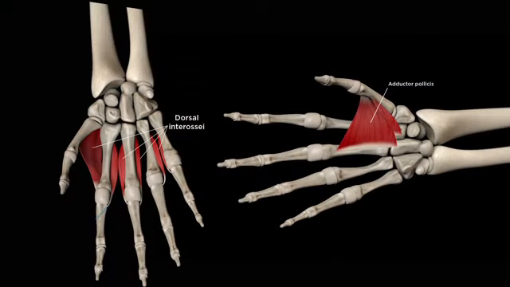I should mention that the web of the hand between the thumb and the palm is not just a single muscle. We not only have the adductor pollicis muscle on the palmar side, but the posterior aspect of the web is the first dorsal interosseous muscle. So there are really 2 muscles that make up this web of the hand. Both the palmar and dorsal interossei are supplied by the deep branch of the ulnar nerve.